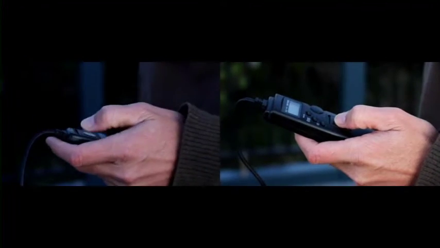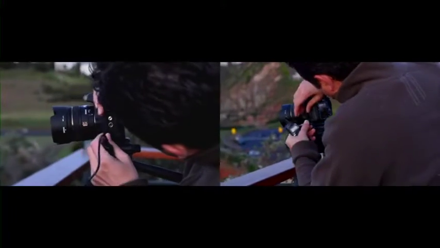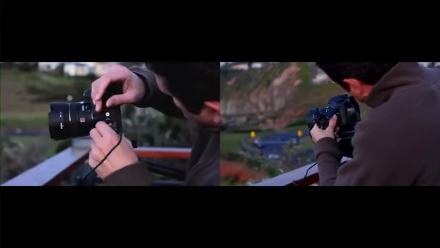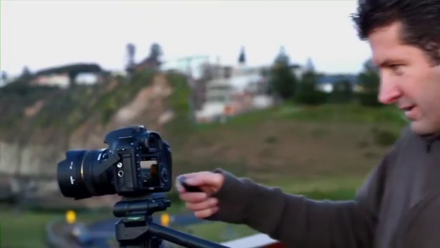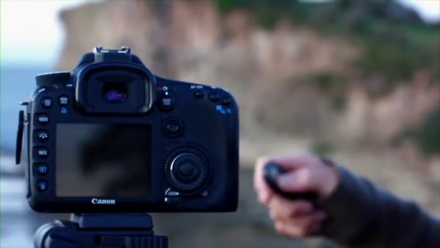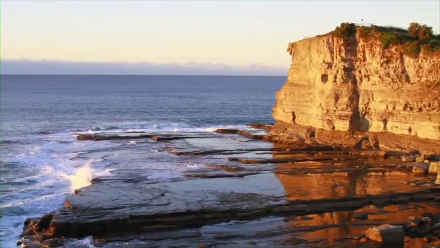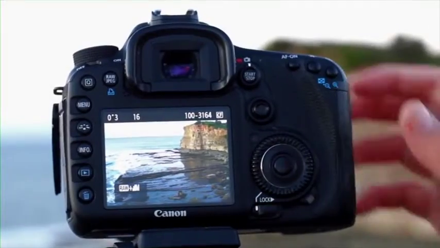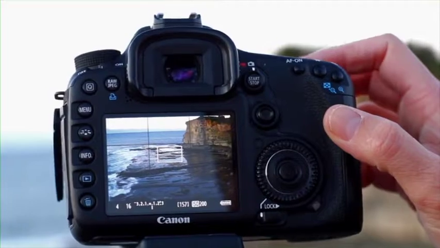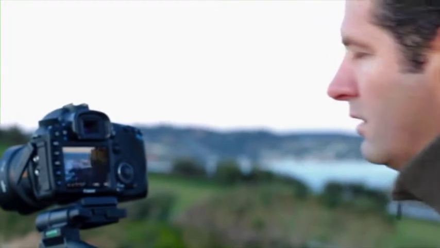The only problem with these is that you're still connected to the camera, so there is a chance of camera shake. So instead, you can use a remote control. You are completely removed from the camera, which guarantees a steady shot. If all else fails, you can use a timer on the back of your camera. You just set it, step backwards, and the shot is taken without camera shake.